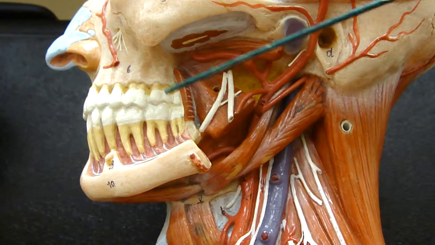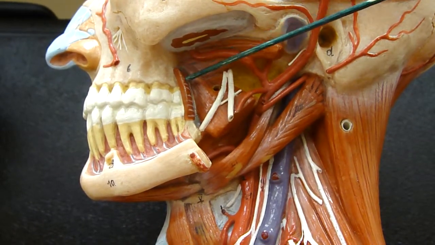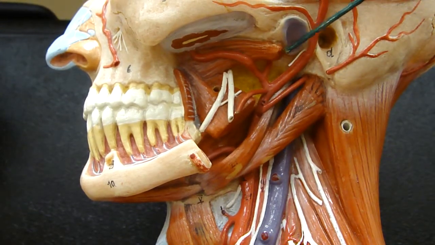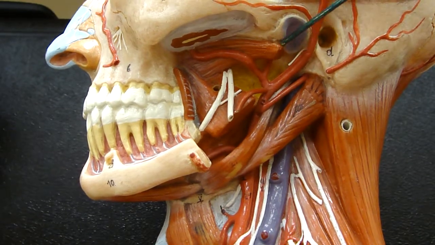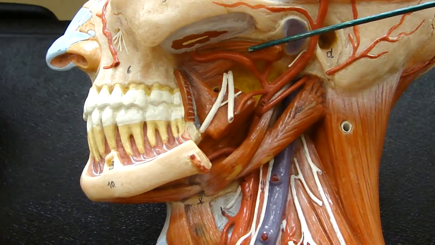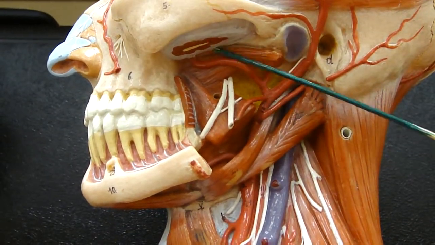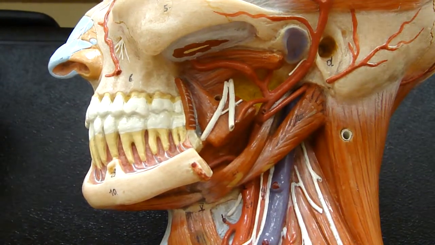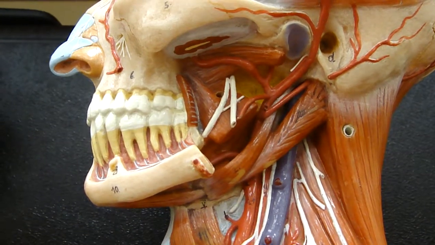The lateral pterygoid starts here from the lateral pterygoid plate, and it inserts in the condylar process of the mandible. So if the mandible was here, it inserts towards the back of it, the condylar process of the mandible. And it also protracts the mandible, so pushes it this way, but instead of elevating it, it pushes it down a bit, so it depresses the mandible. And those are all the muscles of week 1, group 2.